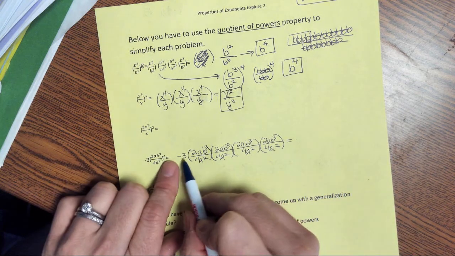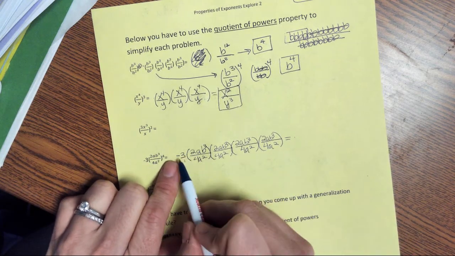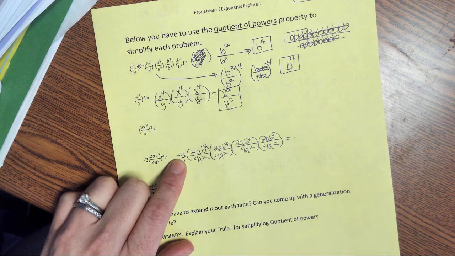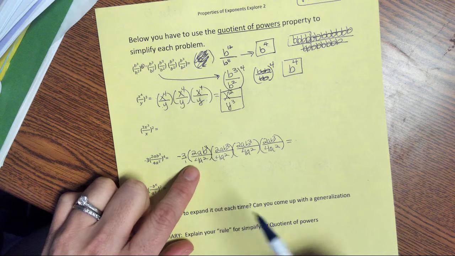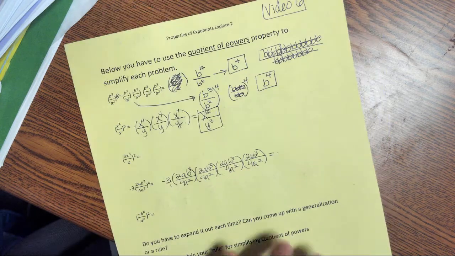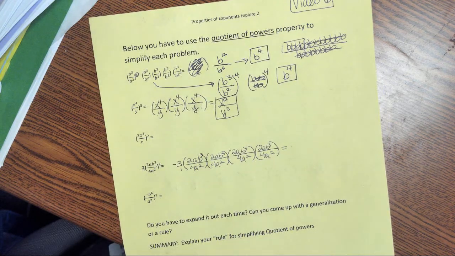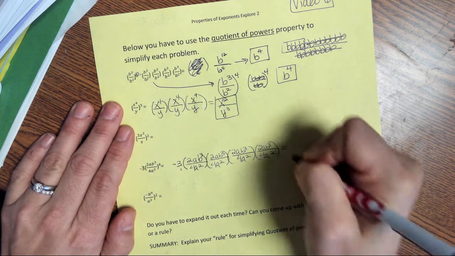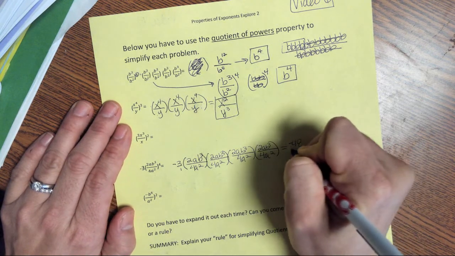Alright, so I multiply across the top. This -3 would be on top. -3 times 2 times 2 times 2 times 2. I'm going to go ahead and do that in my calculator really quickly. Go ahead and do that while I'm doing it up to the side here. Just got -48.